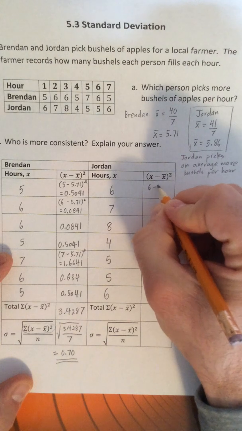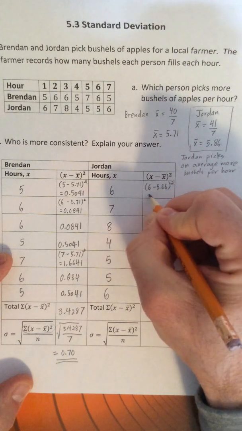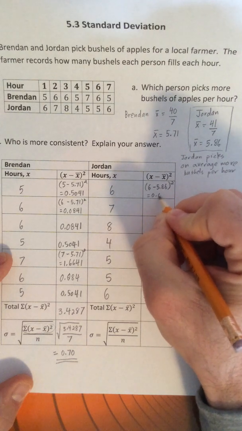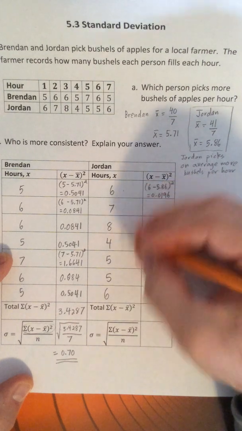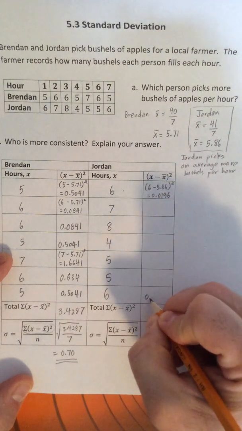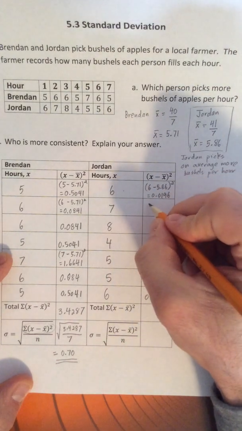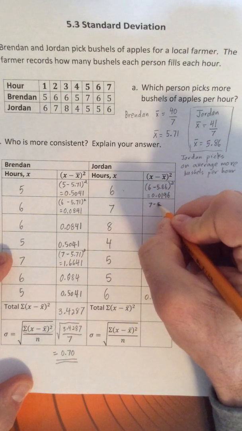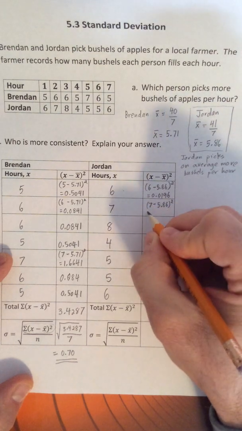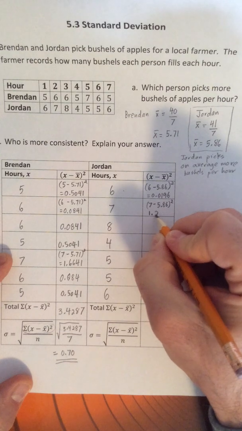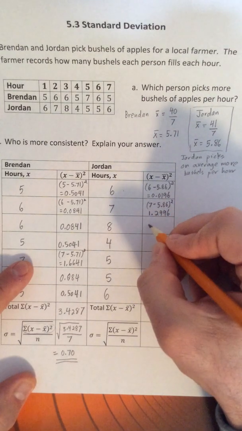So 6 subtract 5.86 and then square this. If we do that, we should get 0.0196. Again, any other number that's 6 in his data set will have that same value. For 7, we're going to subtract, again, the 5.86 and square this. And then this would give us 1.2996.